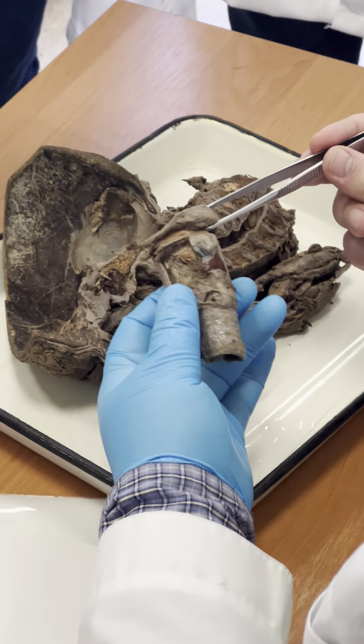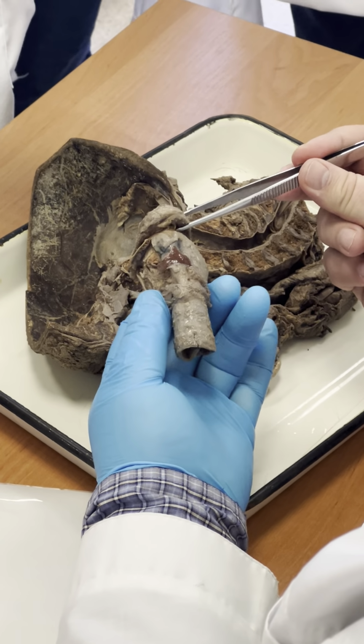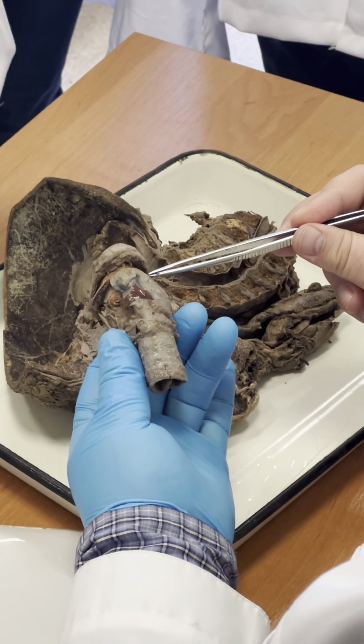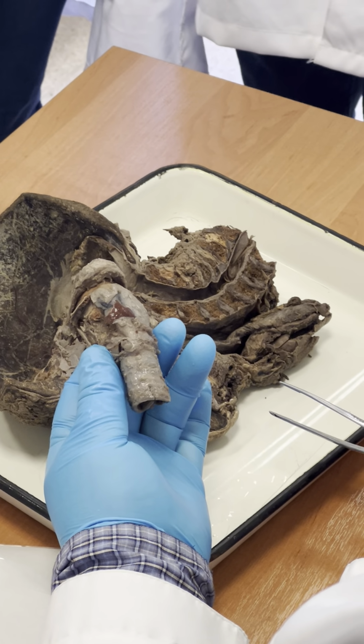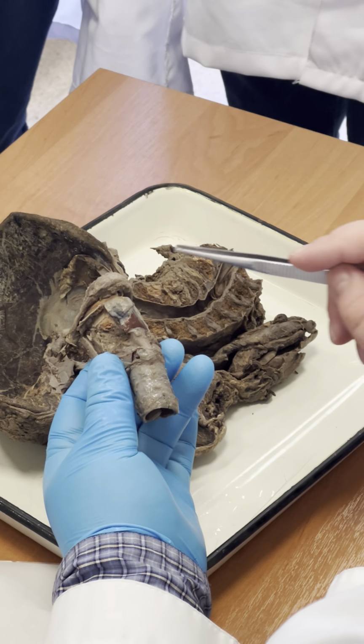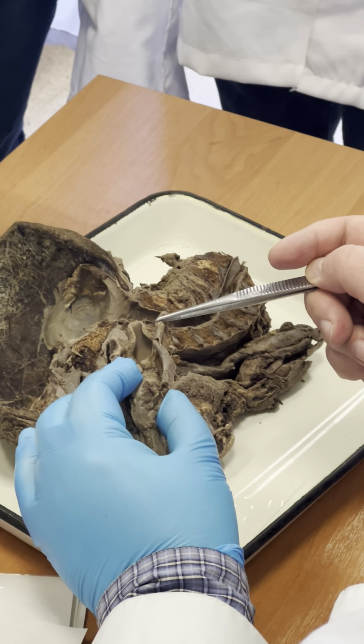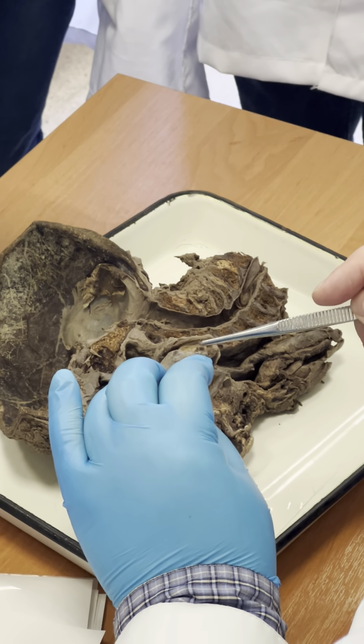That is hyoid bone, and between hyoid bone and thyroid cartilage we have membrane, thyroid membrane, membrana thyrohyoidea, and ligaments. One unpaired median ligament and laterally two lateral ligaments.